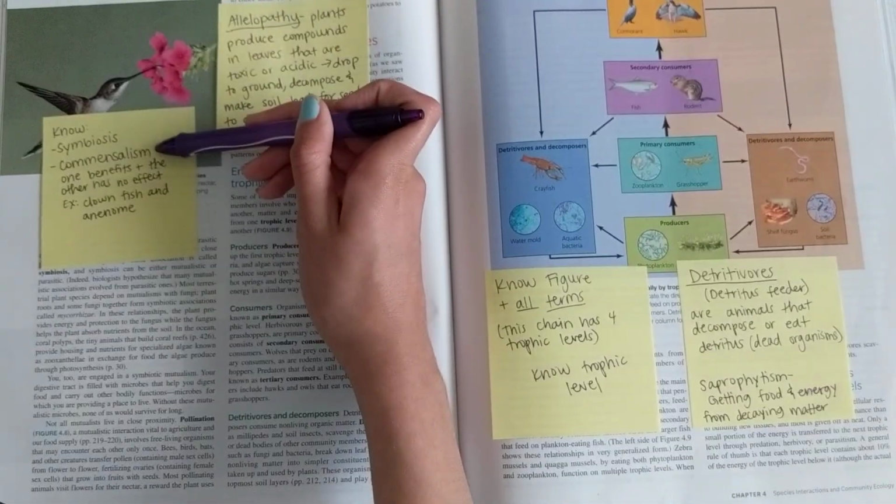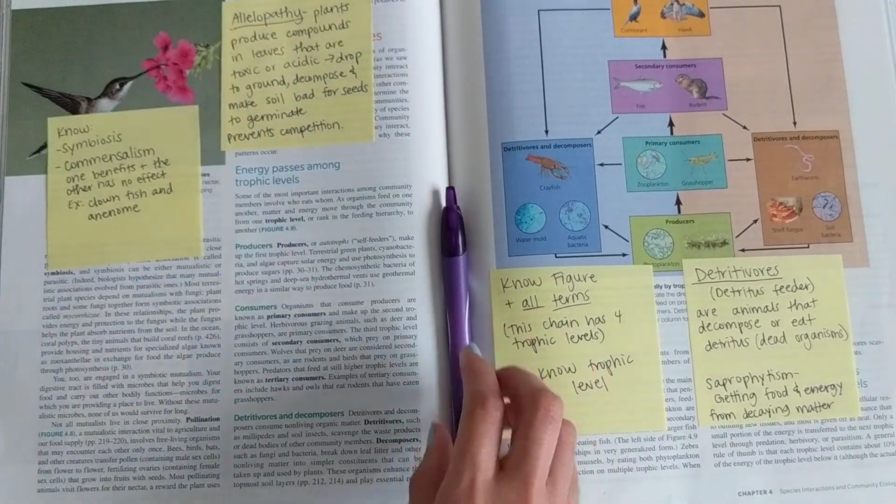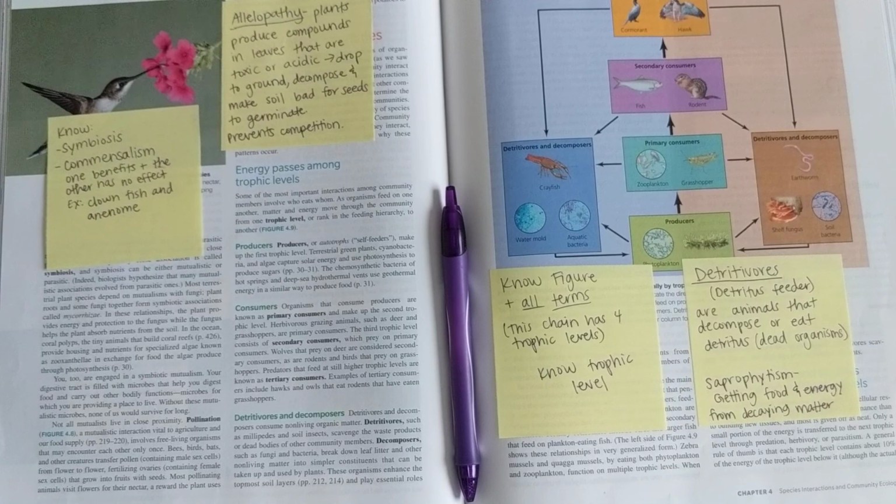Commensalism is not in your book, but it is where one species benefits and there's no effect on the other. So an example is clownfish and the anemone. Clownfish has a home to live in the anemone, but the anemone does not benefit. It neither benefits, but it is also not harmed.